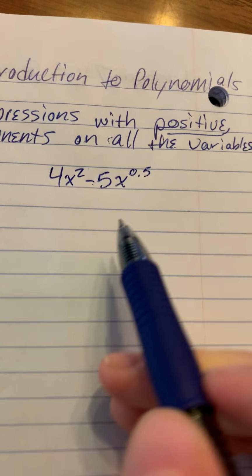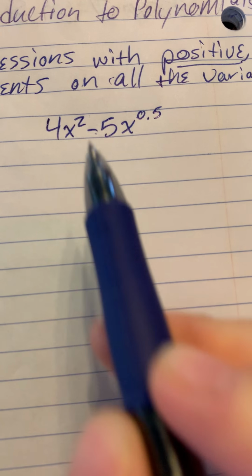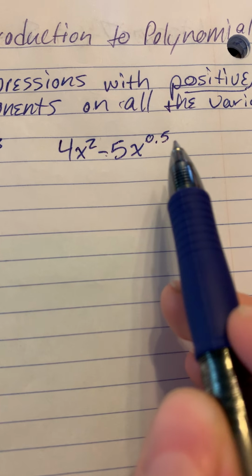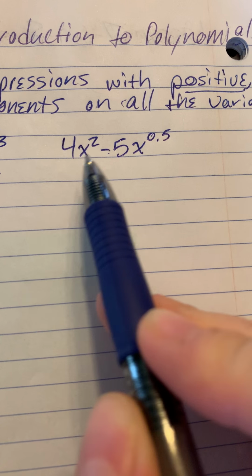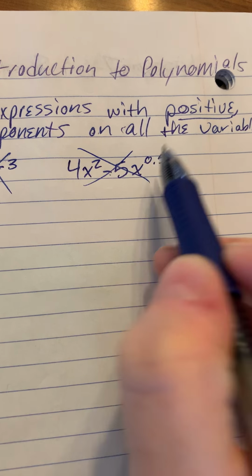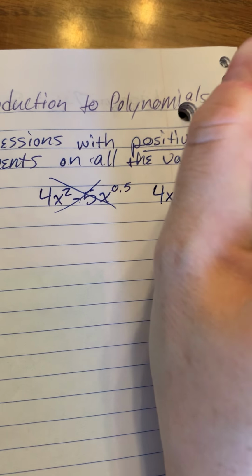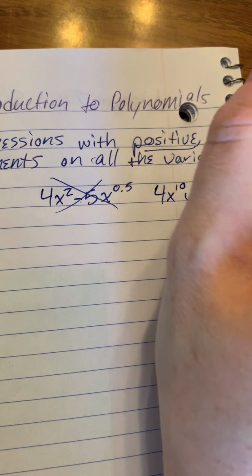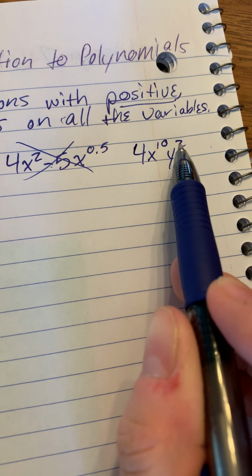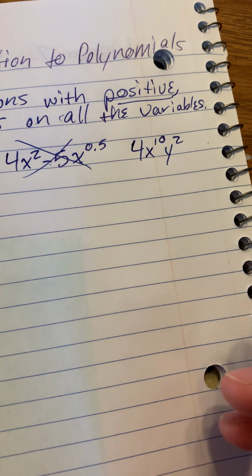In this example, this is a polynomial because 2 is a positive whole number, but this one is not. So even though this part looks like a polynomial, the whole thing is not because that is a decimal and it's not allowed to be. Even if there are multiple variables, there's an x and a y here, as long as they're both positive whole numbers, it counts as a polynomial.